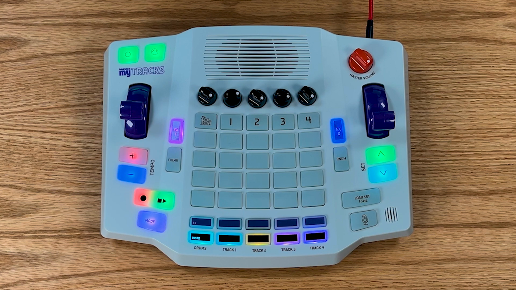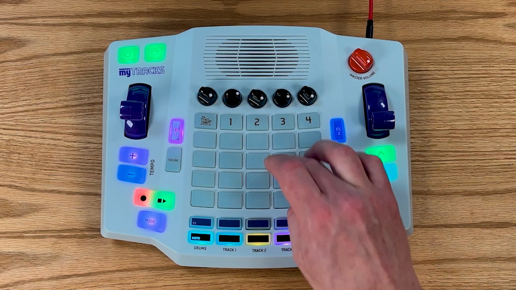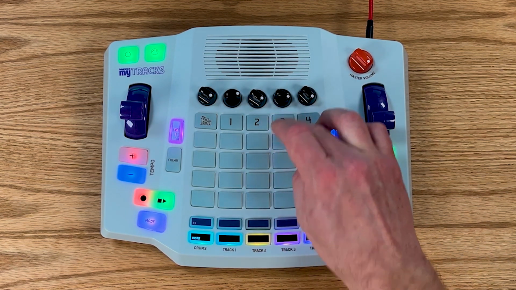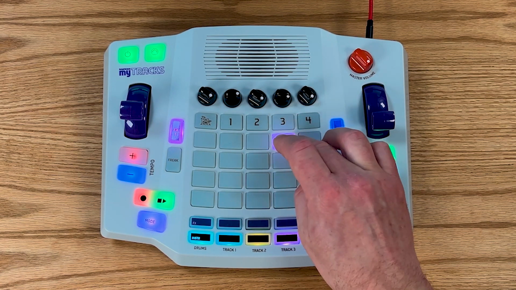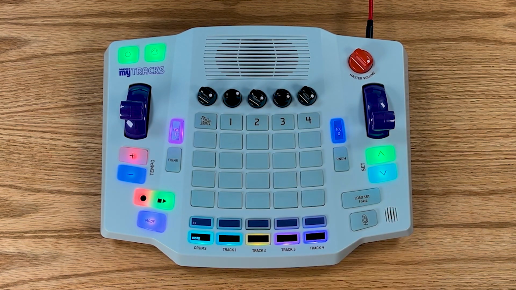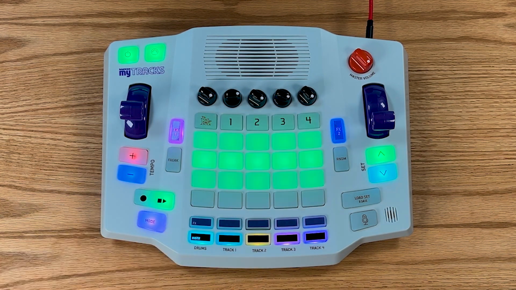So now we have a loop going on the track 2 there. Now we can go ahead and do something on track 3 also. So now we've recorded things on track 2 and 3. So now we will hit the record button to commit those to the memory there.